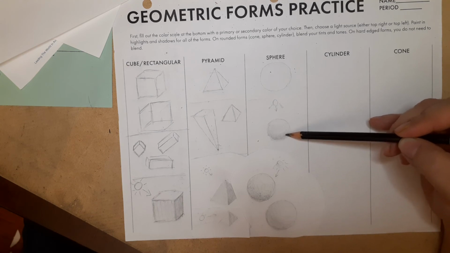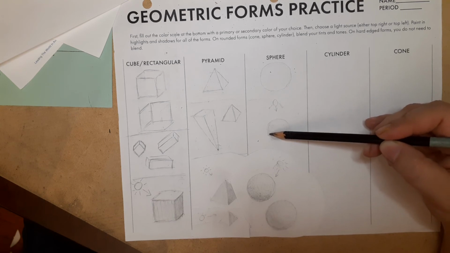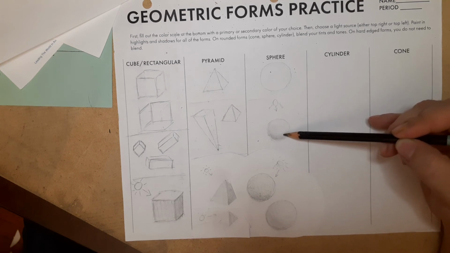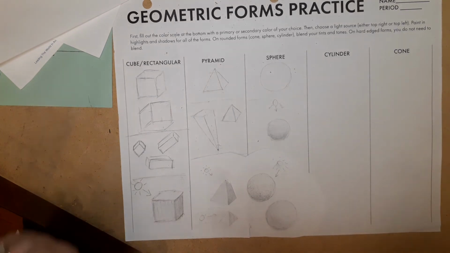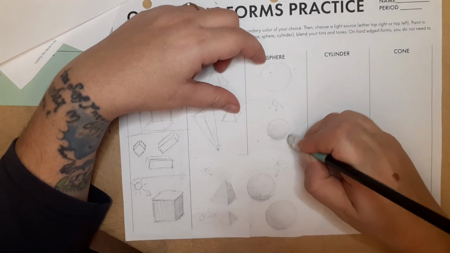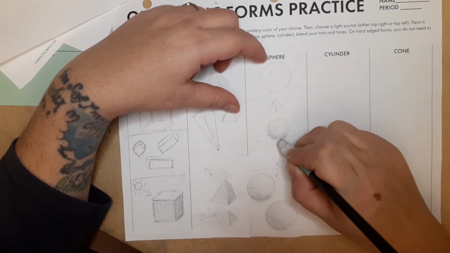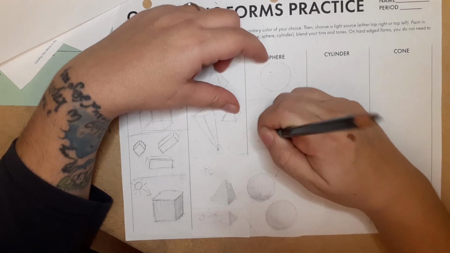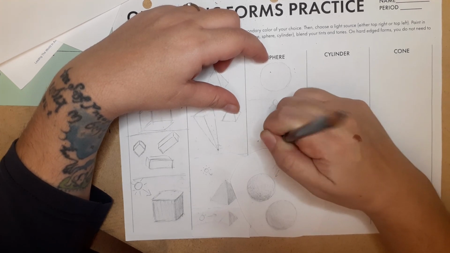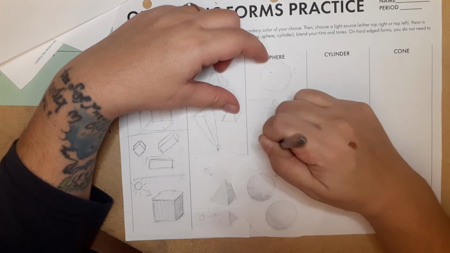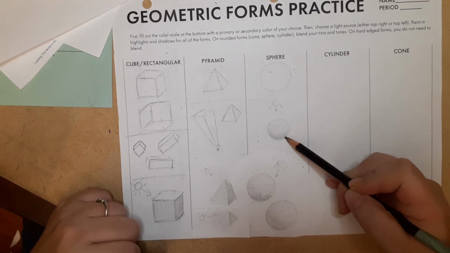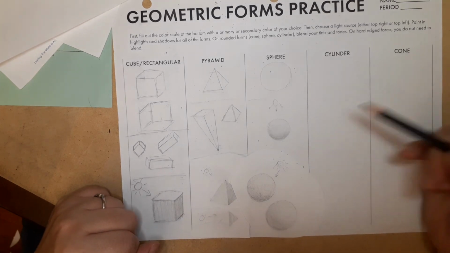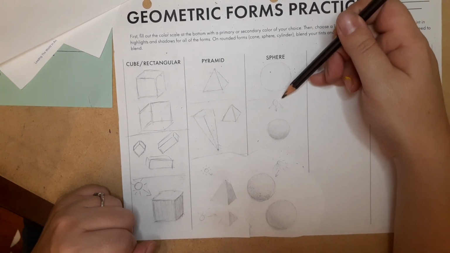I'm just going in and reinforcing what I want to be dark. Now at this point, I'm going to go in and clean up my edges a little bit. I think I took off a little too much over here, so I'm going to add a little bit more in. So yeah, that would be something coming from the top.